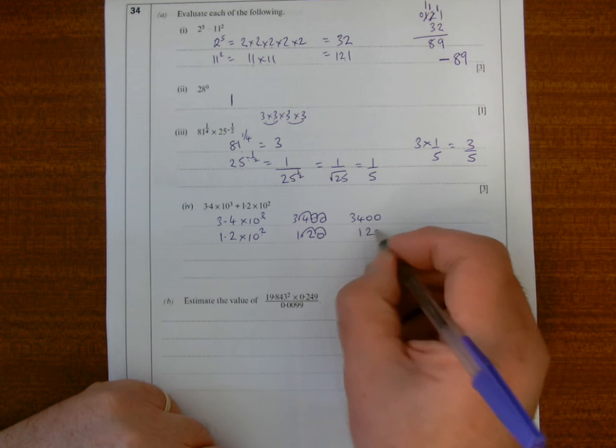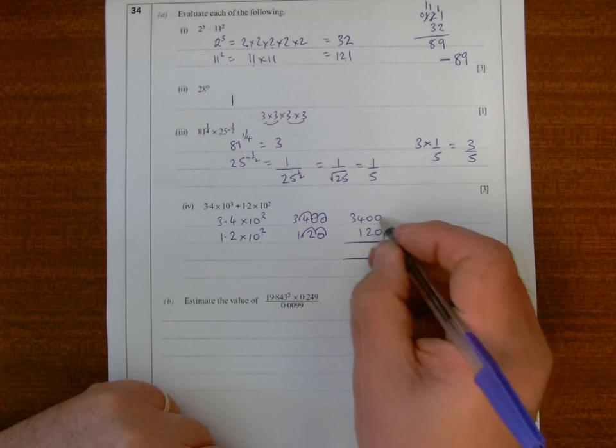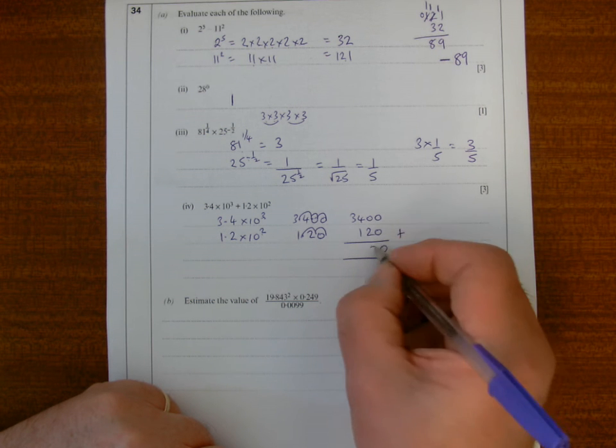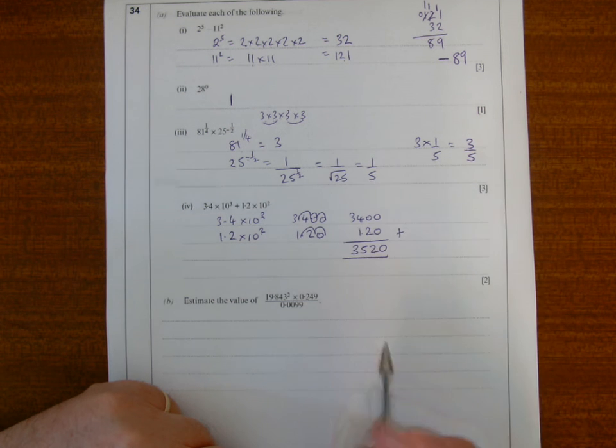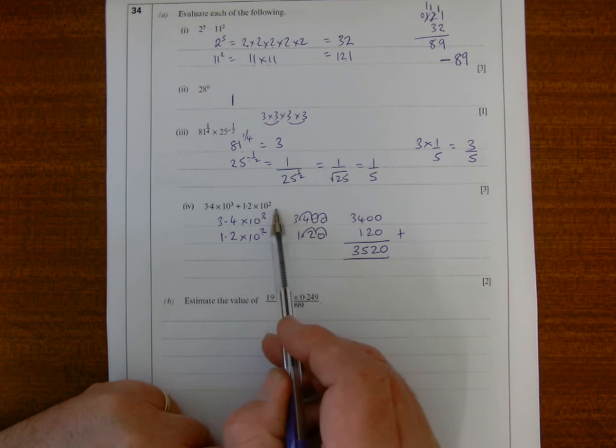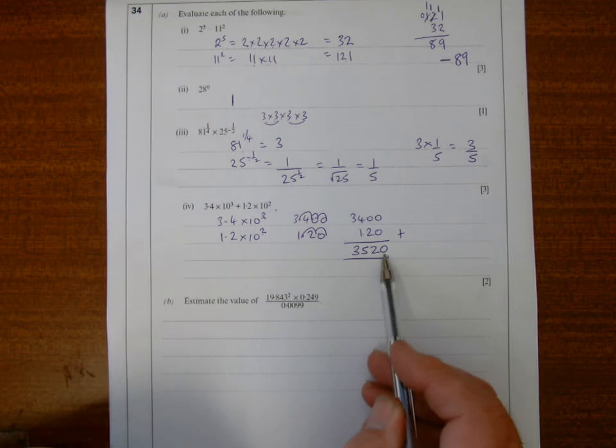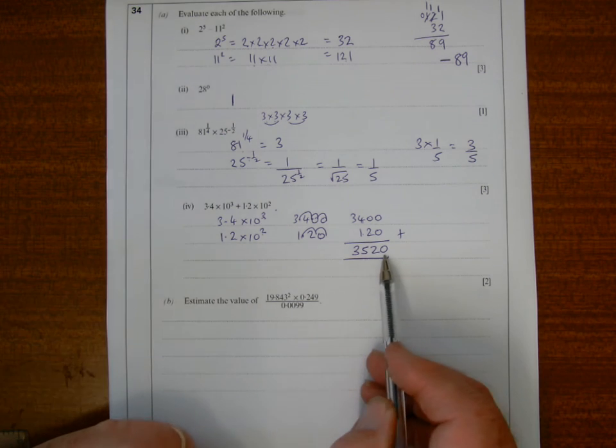That's 120. And I've got to add those. Nothing and nothing is nothing. Nothing and 2 is 2. 4 and 1 is 5. 3 and nothing is 3. Now it doesn't ask me to give it in standard form, so I can leave the answer like that.